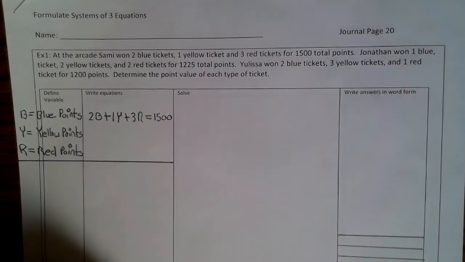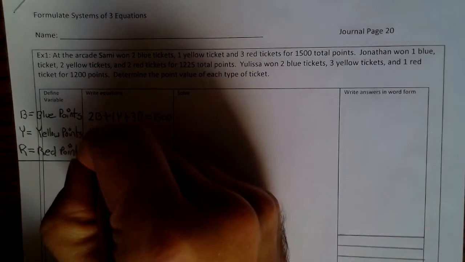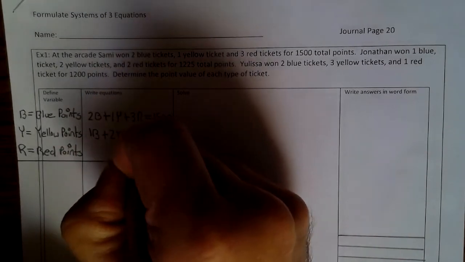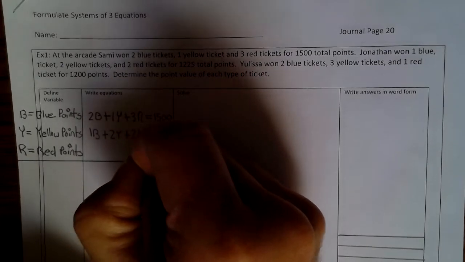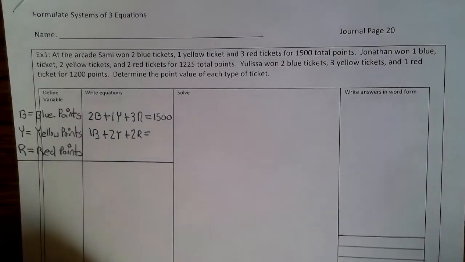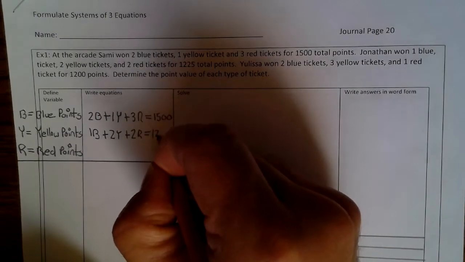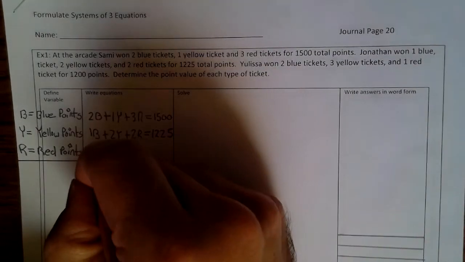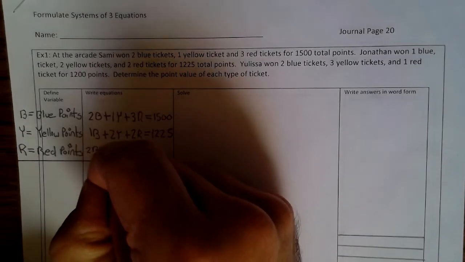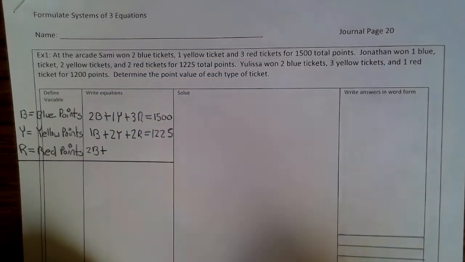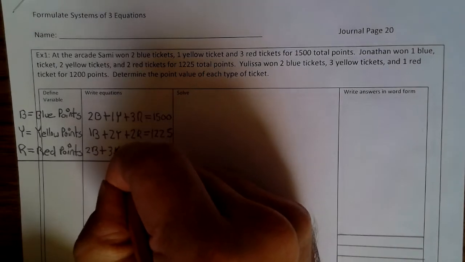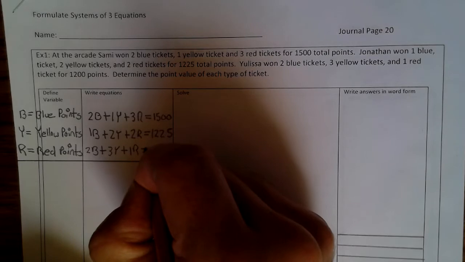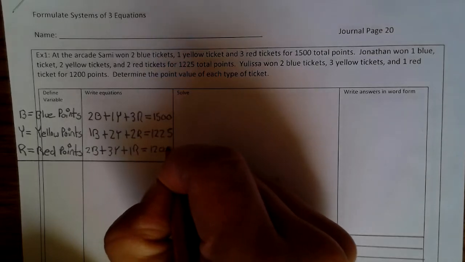Okay, now let's look at the next. Jonathan won 1 blue, so 1B plus 2Y plus 2R, and that equals 1,225 points. And Ulissa won 2 blue plus 3 yellow plus 1 red equals 1,200 points.